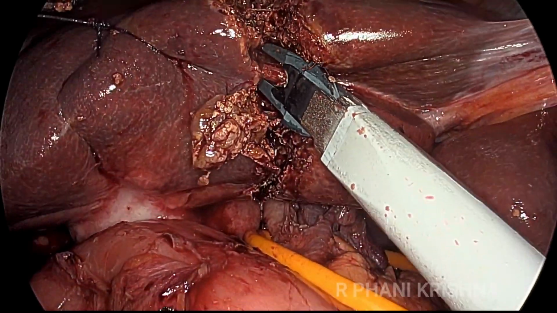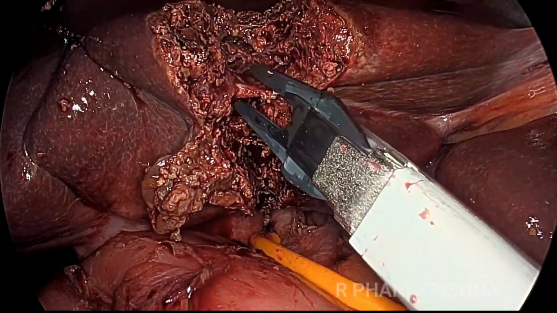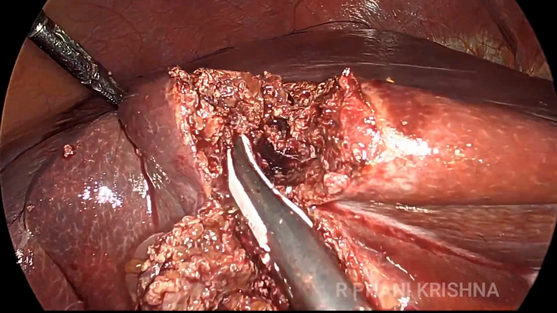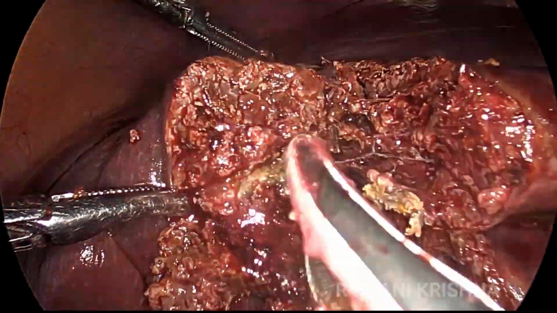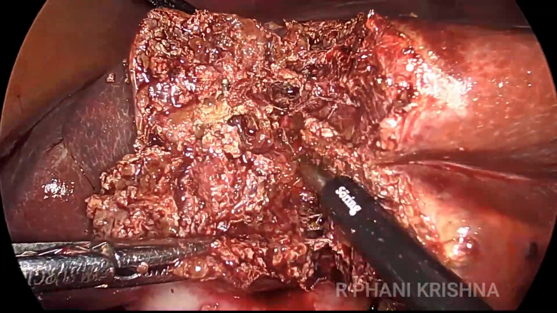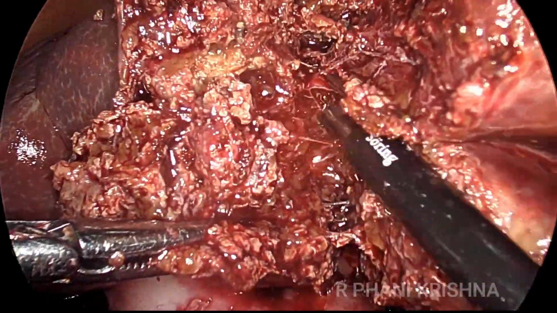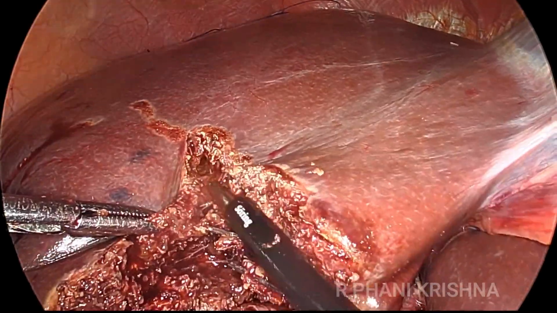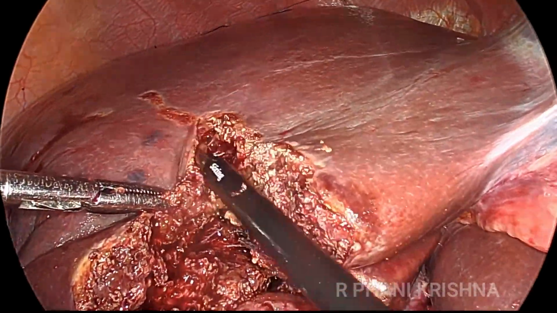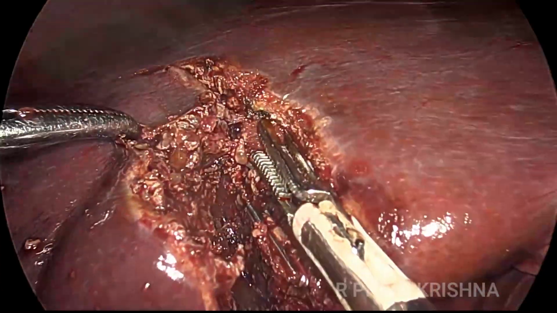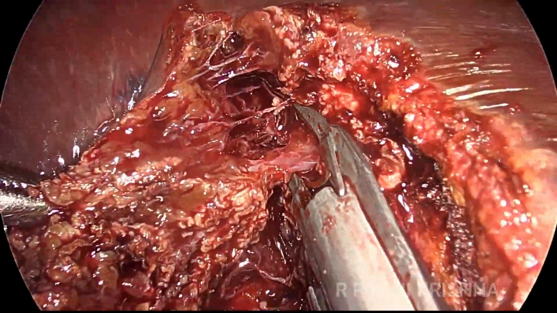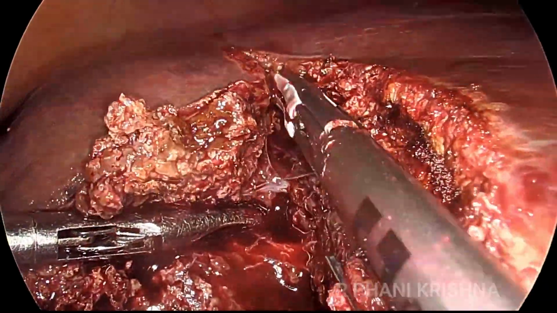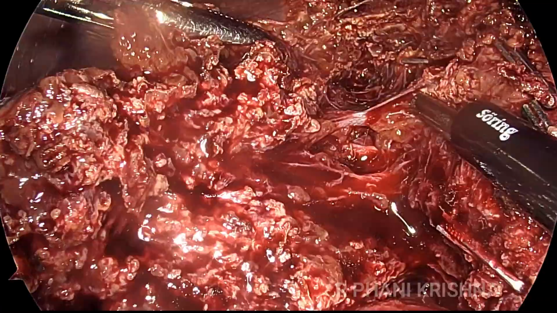You can see in another video in our channel, you'll actually be going much more laterally, so then you'll find really thick pedicles and fewer pedicles. As you go medially, because they branch, maybe 3 or 4 pedicles will be seen. But these Glisonian pedicles are easy to dissect because they're very tough, and they should be securely clipped and divided so that you don't have post-operative bleeding or bile leak. That's another Glisonian pedicle. So we are clipping and dividing the Glisonian.